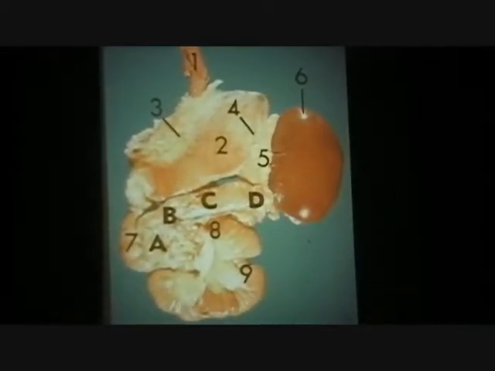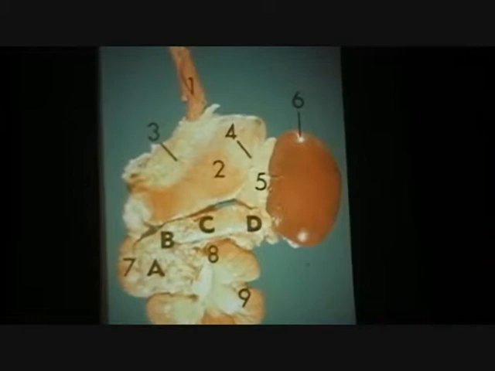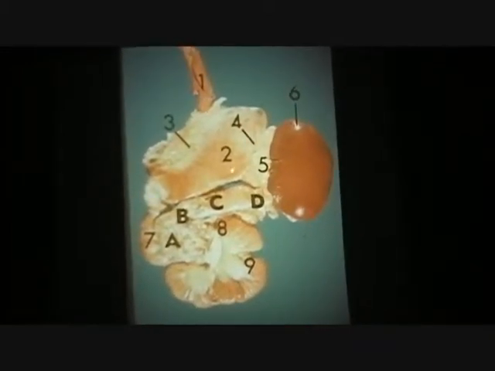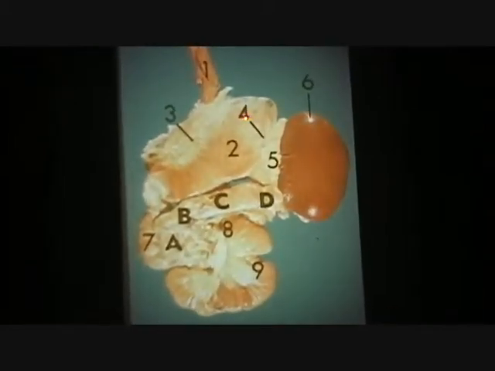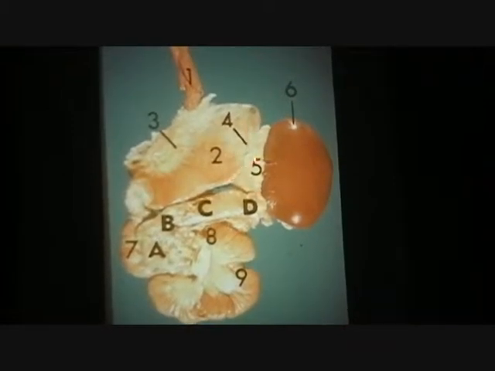And then here you've got some dissected specimen presentation here, where you've got esophagus, your muscular tube coming down, and into the side of the pouch, stomach. You can observe that the spleen is attached to the left side of the stomach.